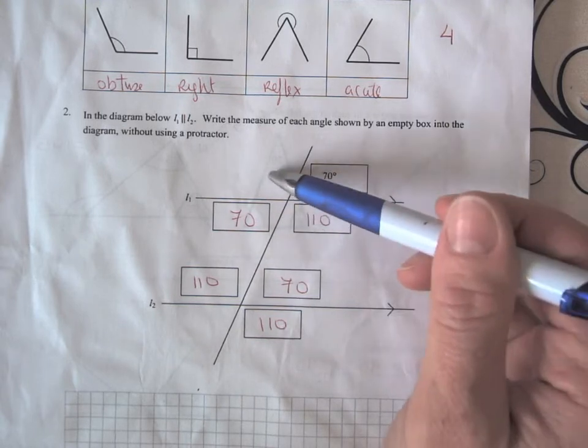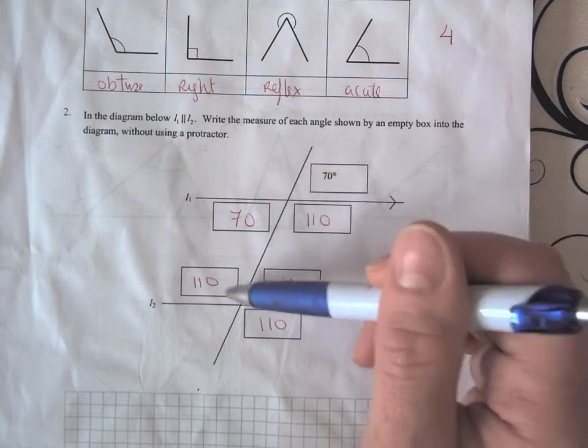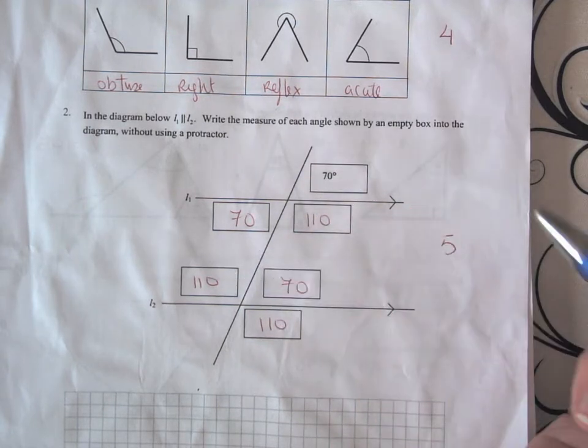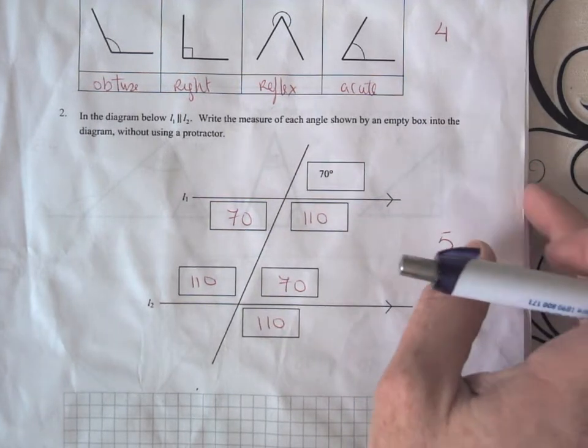And because that's 110, this is 110 again with vertically opposite. So that's 110 because of corresponding. So if you did it a different way, that's fine once you got them.